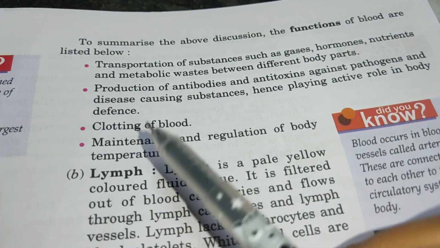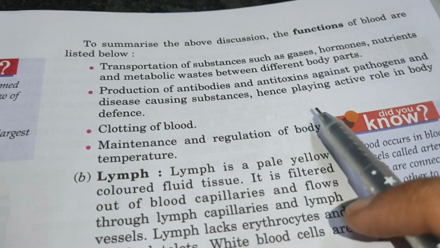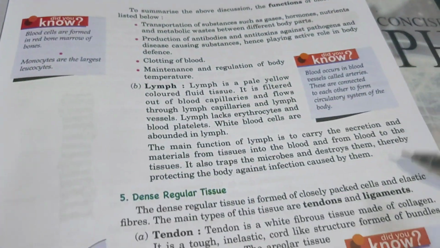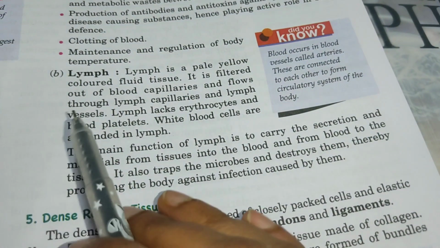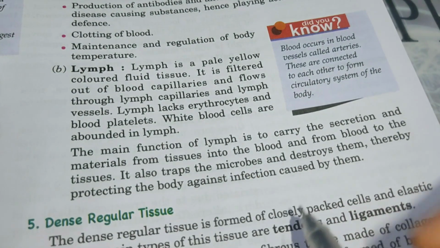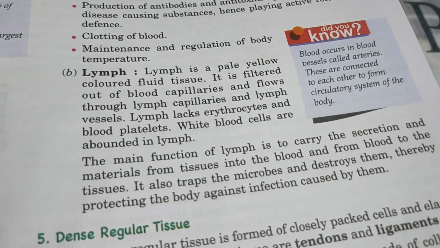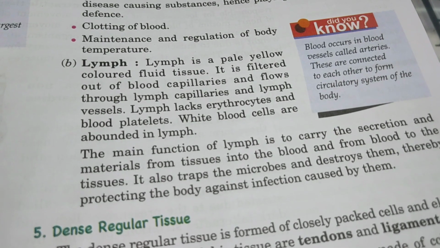It also helps in the clotting of blood, and in the maintenance and regulation of body temperature. Next, lymph. Lymph is a very pale yellow colored fluid tissue. It is filtered out of blood capillaries, and it flows through lymph capillaries and lymph vessels. It doesn't have erythrocytes and blood platelets.